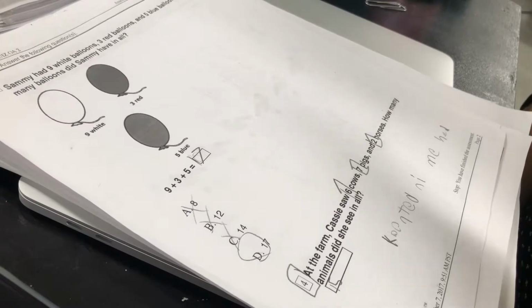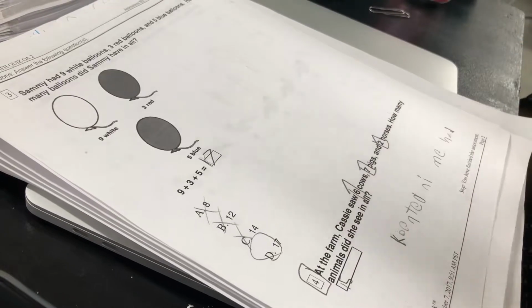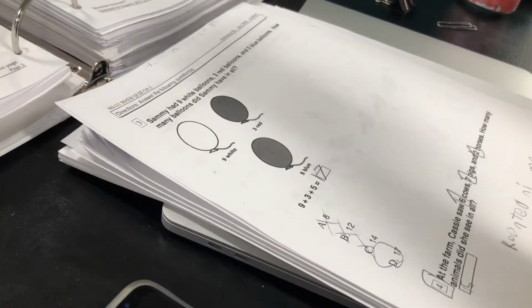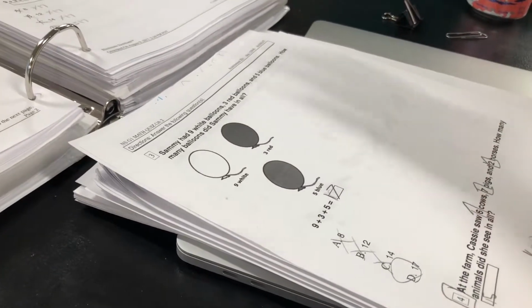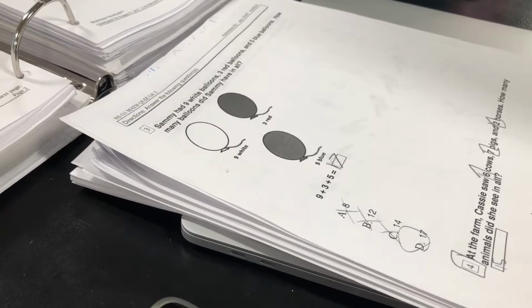So I noticed with some of my students, I have to remind them to actually draw out their work and show me, rather than just doing it in their head and counting on their fingers. I see them doing it, but when it comes to analyzing the test, I can't see their thinking. So I do have to remind them of that.